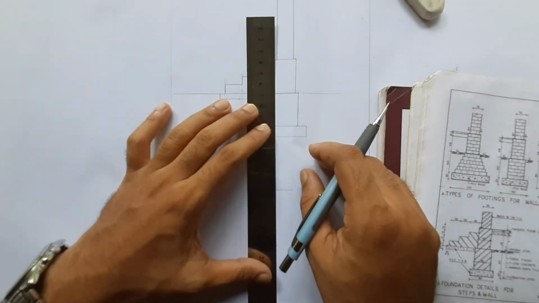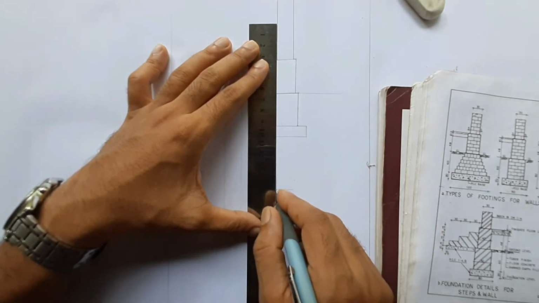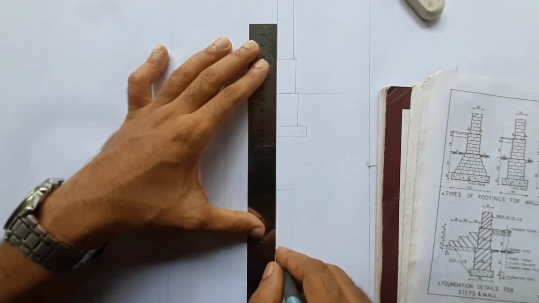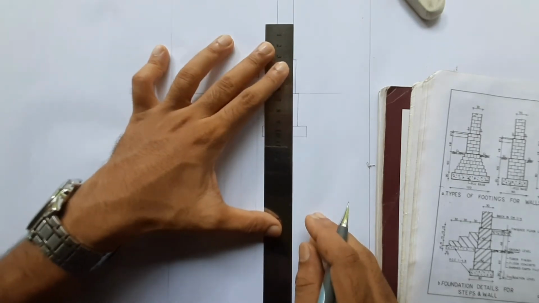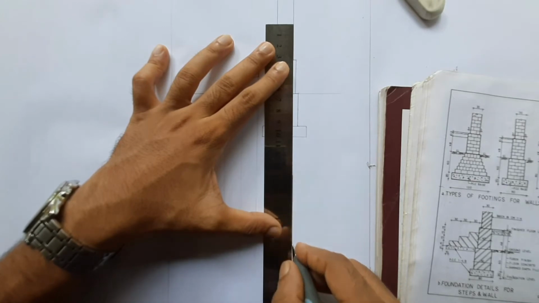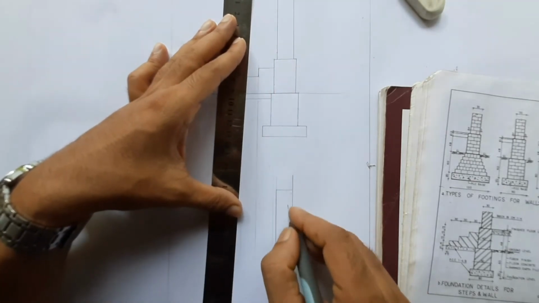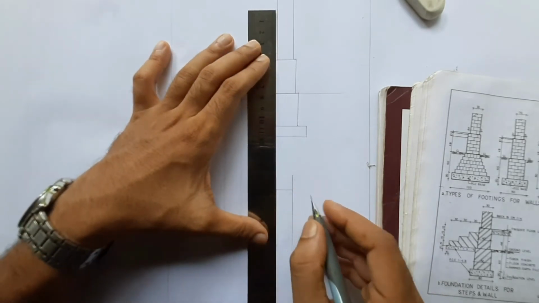So wall thickness starts from this line. Okay, after that you should draw it up to this much length.